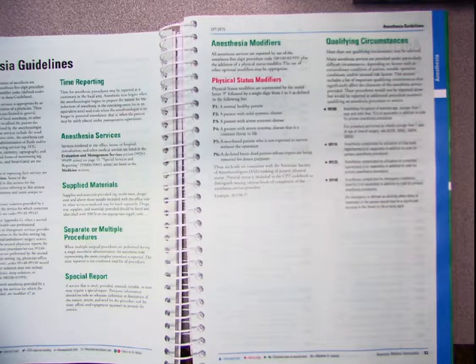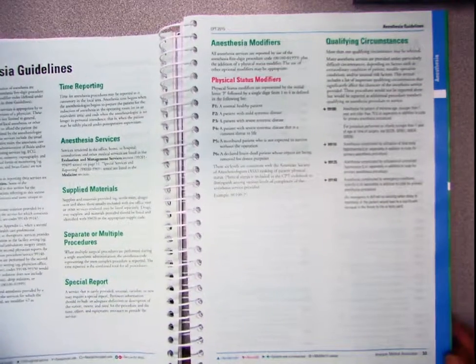And then you also have the qualifying circumstances that are add-on codes. And if you can see the plus signs here, remember that plus signs means that you never ever code these codes alone. So just make sure that you pay close attention to that when you are coding anesthesia.